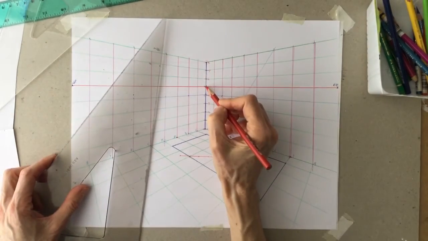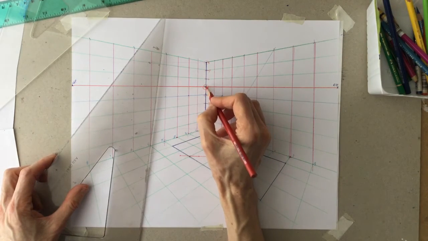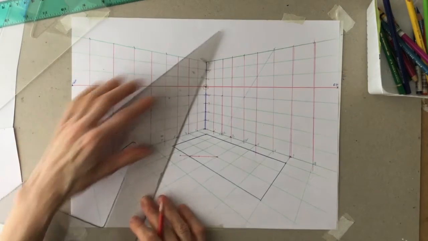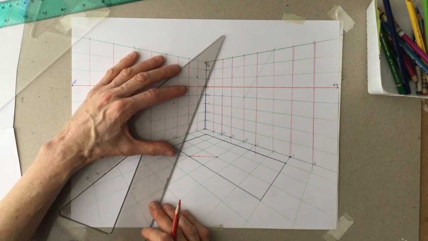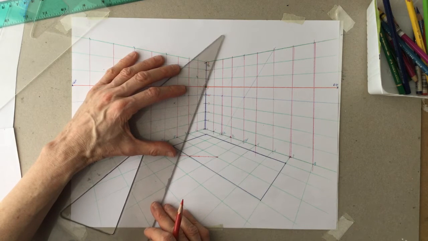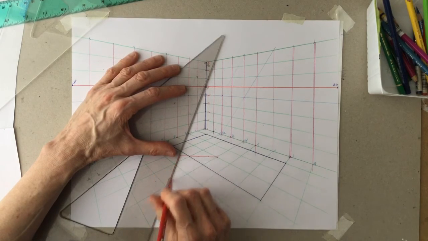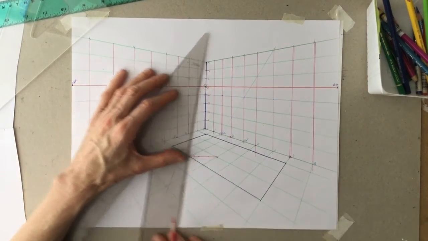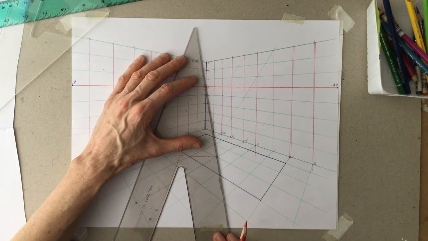Now, this is our 1-point perspective, remember? At 5 feet, that's our 1-point vanishing point. So you're just going to line that up with the 2 sides of the line you just made, that you just measured for 2 feet. And you're going to draw a line. We don't know how far to come forward, so we're just coming forward. And we're going to do the same over here.